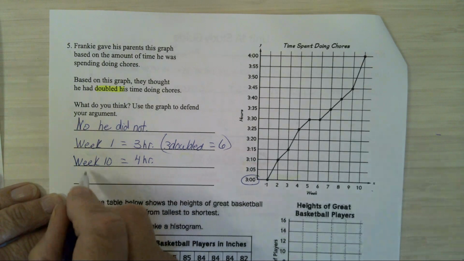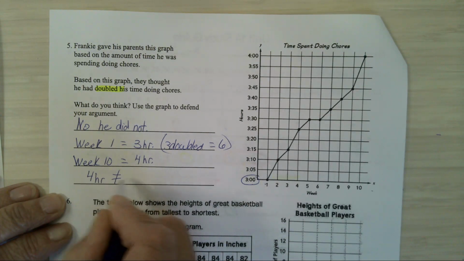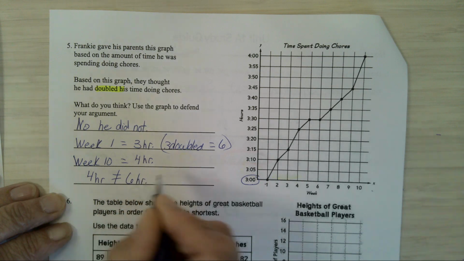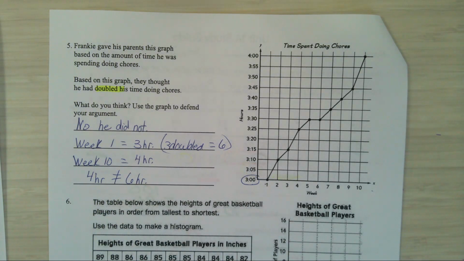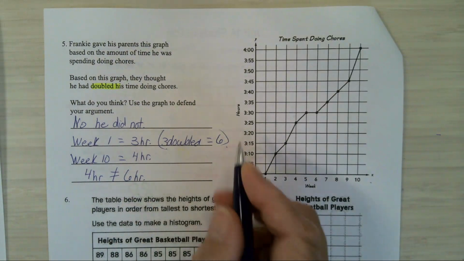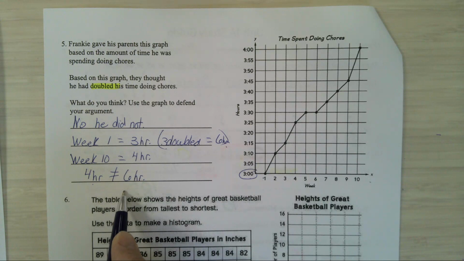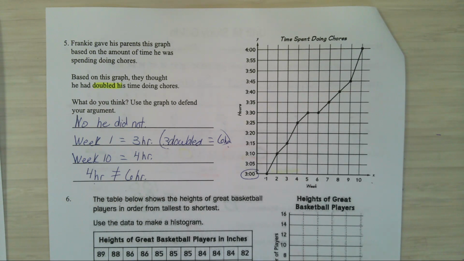And you can just do it like this. 4 hours does not equal 6 hours. So he did not double it, did he? You could do something like that, because 3 doubled would be 6 hours. 4 hours does not equal 6 hours. You don't need to do a lot of words if you use your correct mathematical symbols.